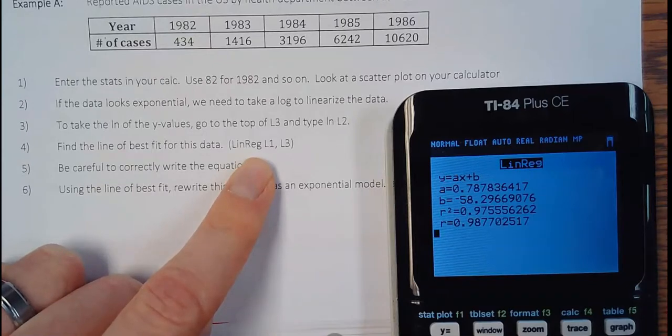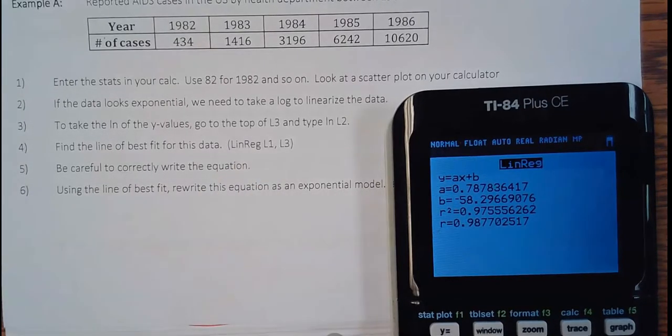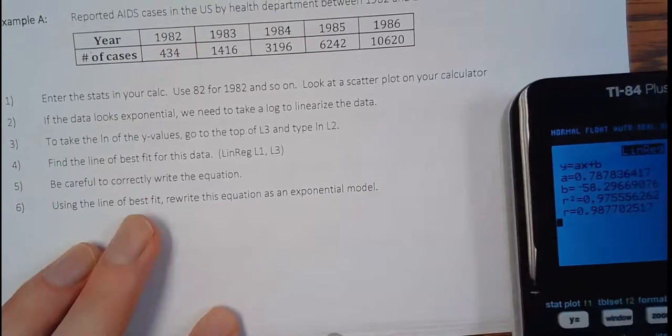And we want to type this out. Now, this gets very picky. So we want to go to a few decimal places here. So I'm going to go out to about 3 decimal places on this one, I think. So careful writing the equation.